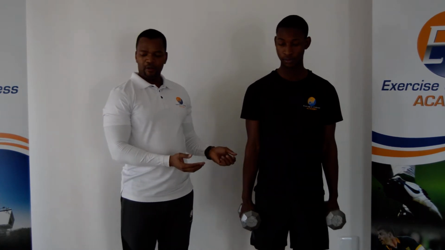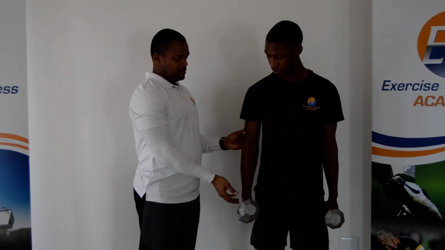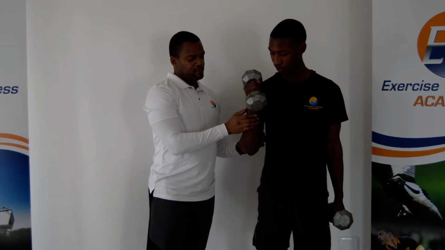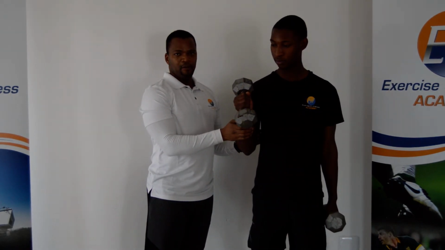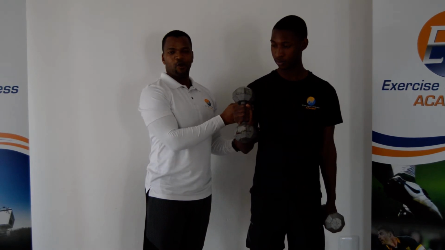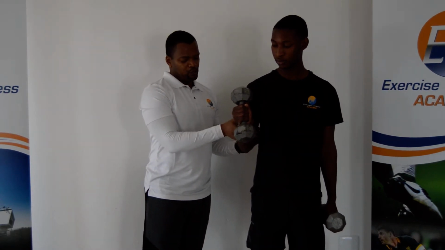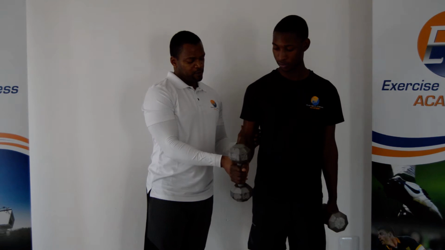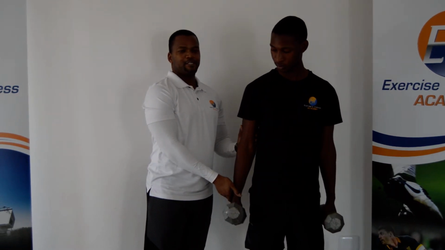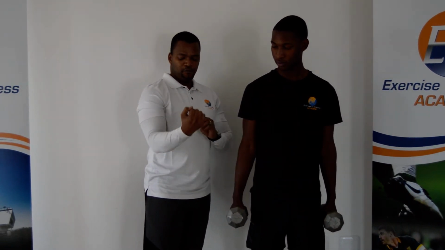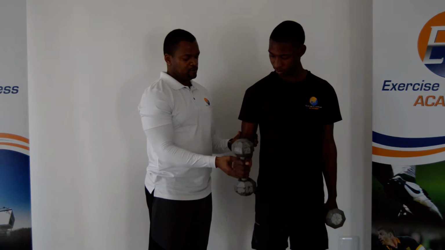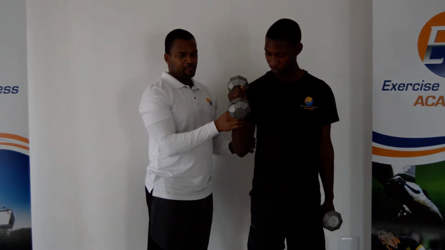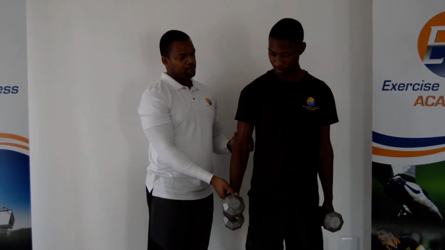For example, if you are doing a bicep curl, that's a flexion. You are flexing your arm and the bicep muscle contracts. Then when you drop the weight, we refer to this movement as an extension. As you can see, you flex and you extend to make it longer. So let's try it again. This is the flexion and this is extension.